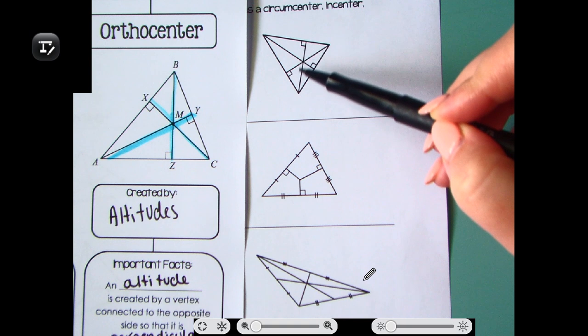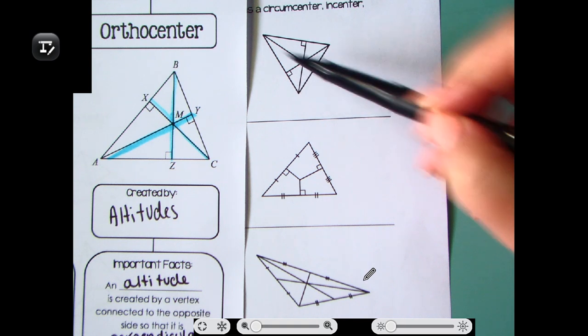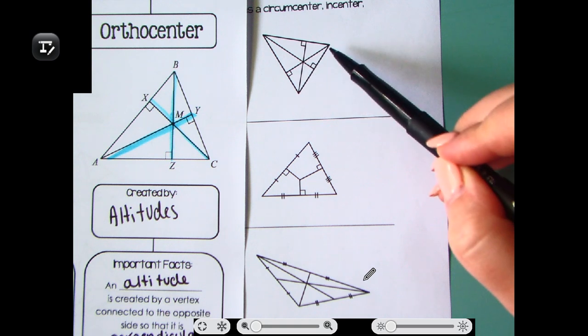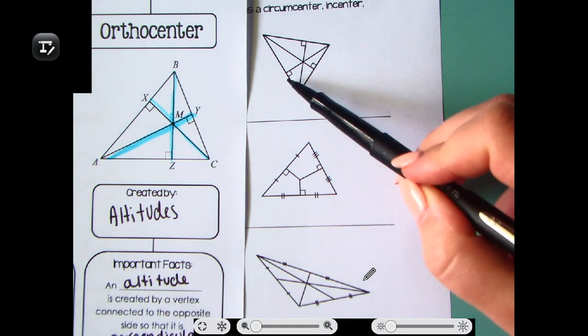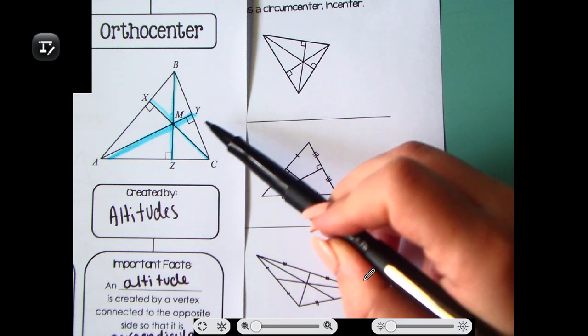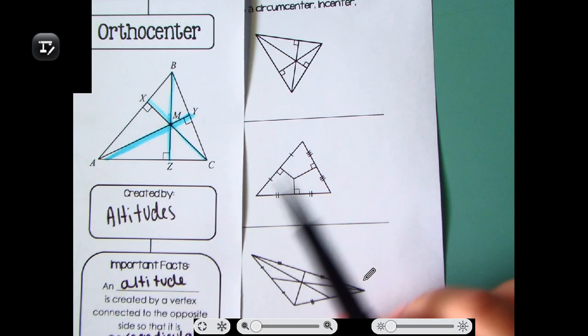So you see how this goes all the way from the vertex to that side, from the vertex to this side, and from the vertex to this side. So what that means is that it is an orthocenter.